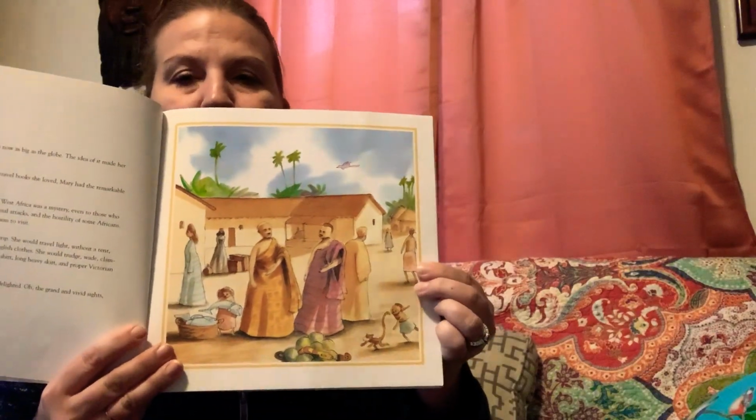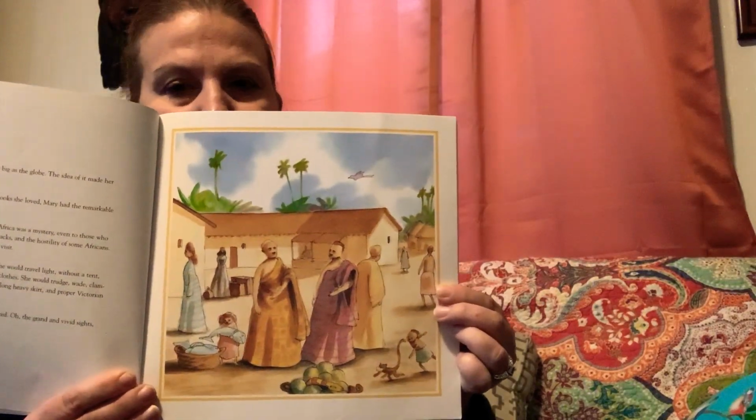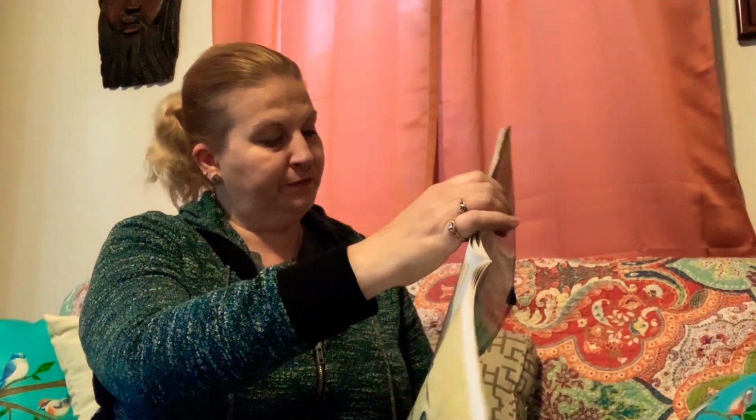The England that she grew up in is rather gray and dreary, and she lived in London, which was a large urban city environment. Now she's traveling to West Africa, where the majority of people are living in villages and smaller homes, and it's very colorful and bright. People are wearing very colorful clothing.